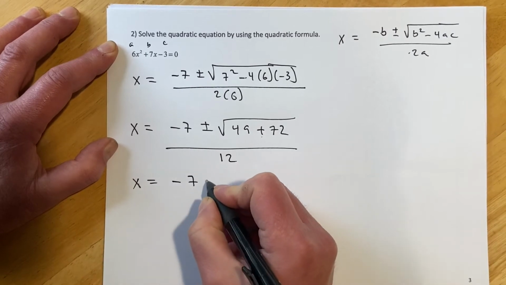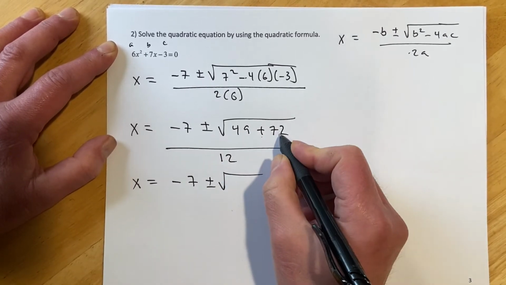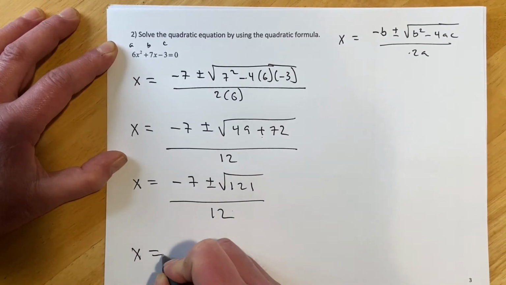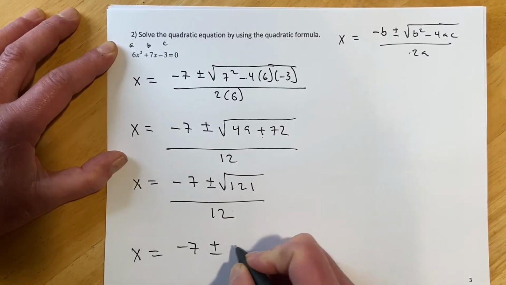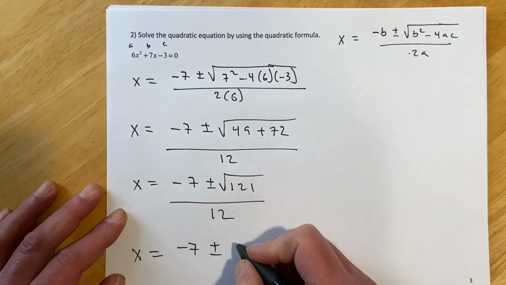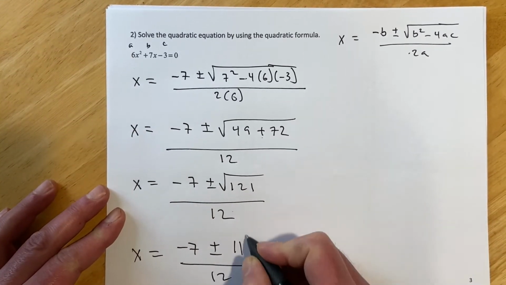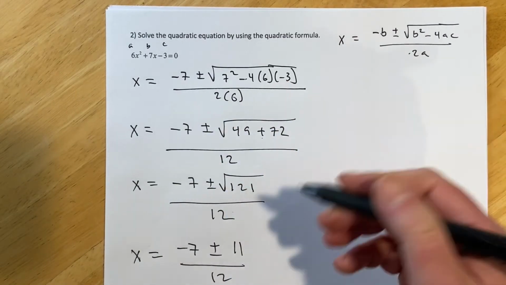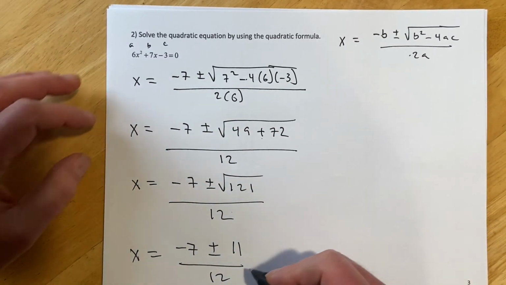So x equals -7 plus or minus the square root of 121 over 12. So that's going to be x equals -7 plus or minus, the square root of 121 is 11, over 12. And when those come out nice like that, that means they would have factored. But again, if you're not great at factoring, you can just do this.